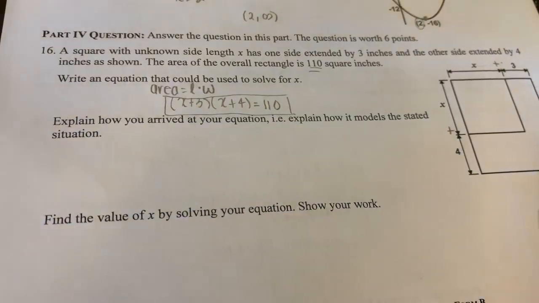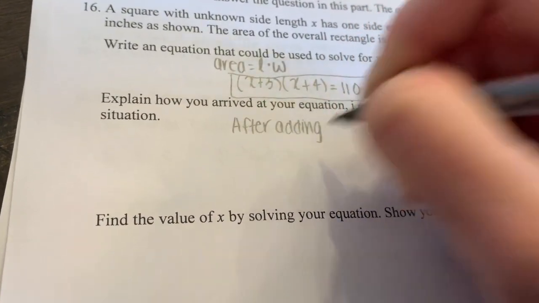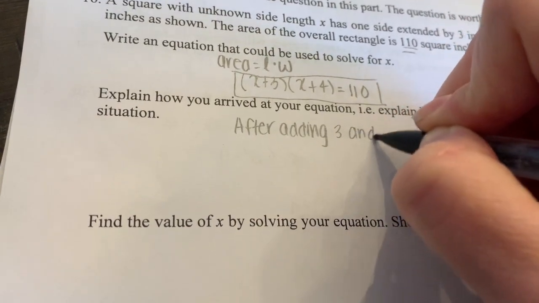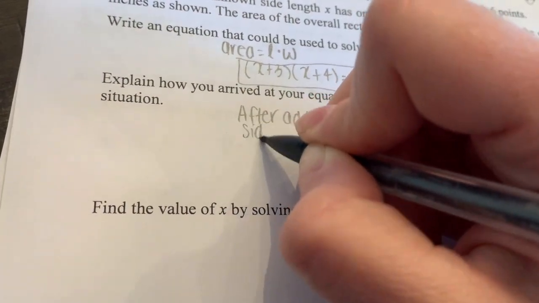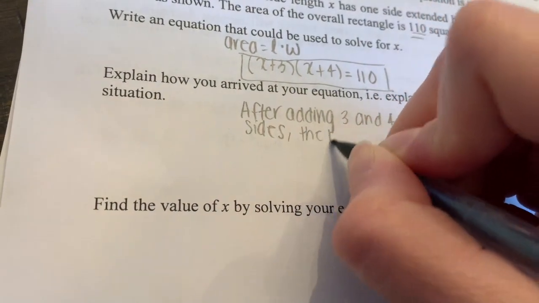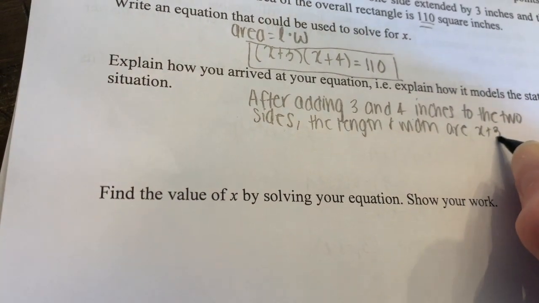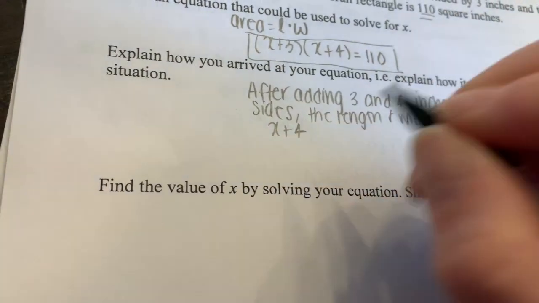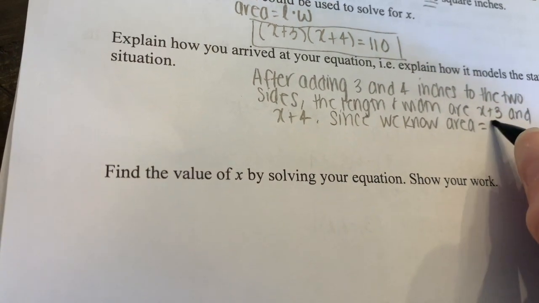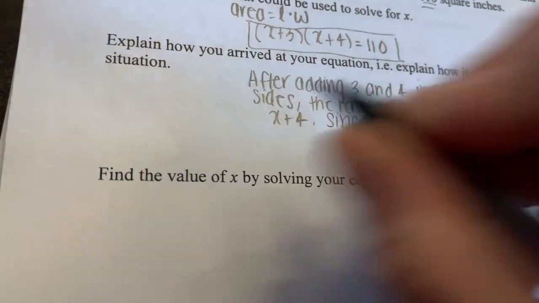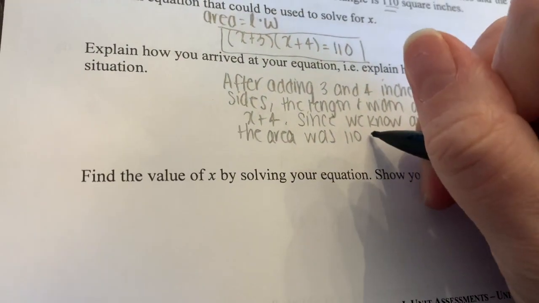Okay, so this is obviously going to vary based on how you guys explain, but all you really need to say is, after adding 3 and 4 inches to the two sides, the length and width are x plus 3 and x plus 4, since we know area equals length times width, and the area was 110 inches squared.